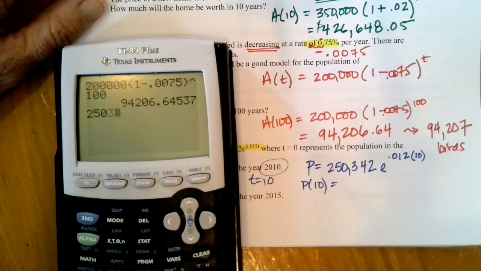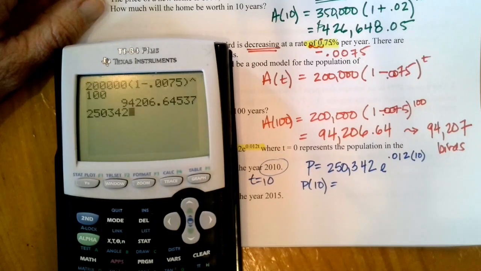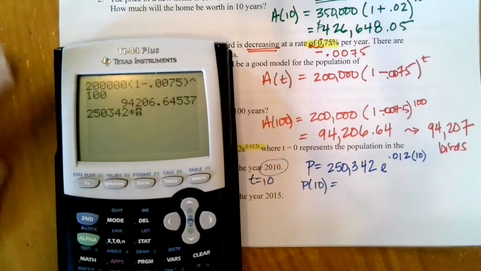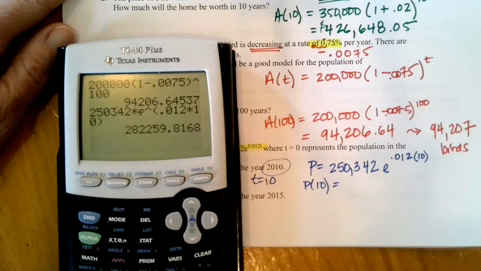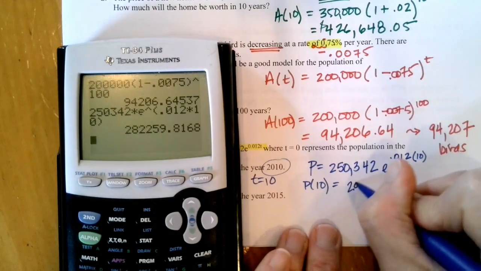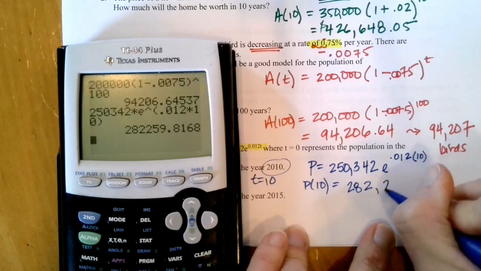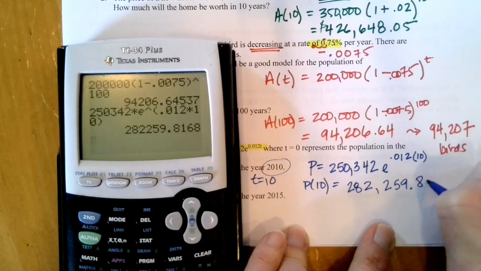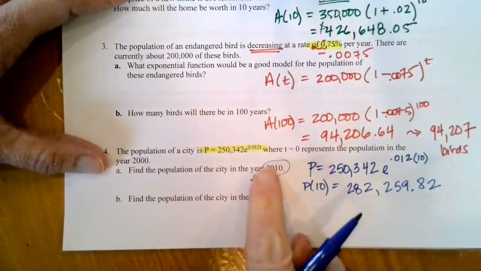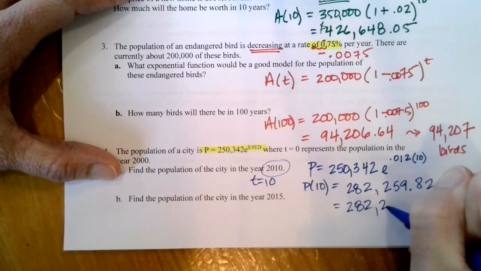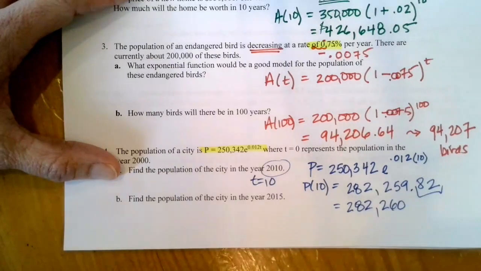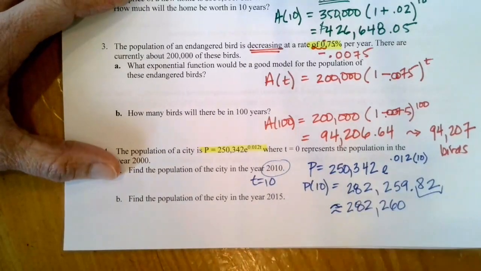So 342,000 times E to the, we'll use our parentheses, 0.012 times 10. And that's going to give us a population of 282,259.82. So when we talk about the population of the city, it's going to be about 282,260 people, since we'll go ahead and round up when we round.